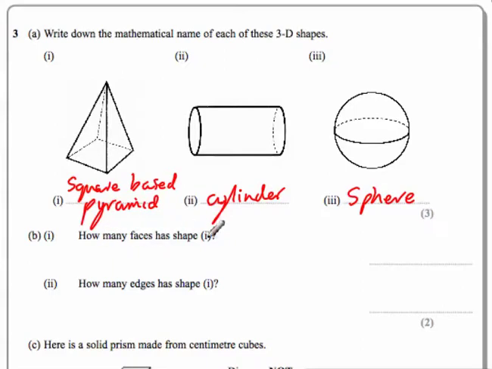How many faces has shape I? That's this one. How many faces does it have? Flat faces we're talking about here. Well, the base is obviously one face, and then these triangles, how many of those are there? Well, there must be 1, 2, so 1 round the back, 1 round the side, that's 4 of those, plus the base, that's 5 faces. How many edges does the shape have? Well, it's got 1, 2, 3, 4 around the base, and then another 4. So that's 4 plus another 4 is 8.